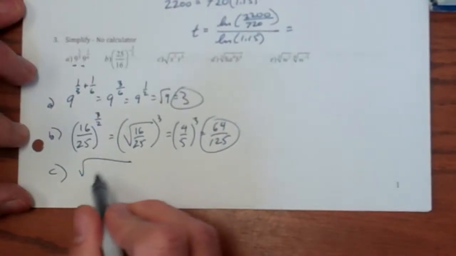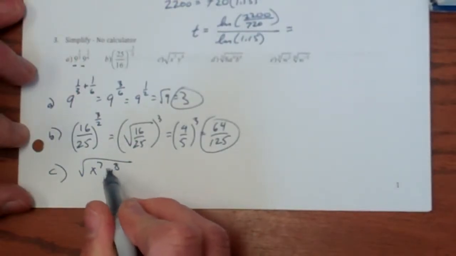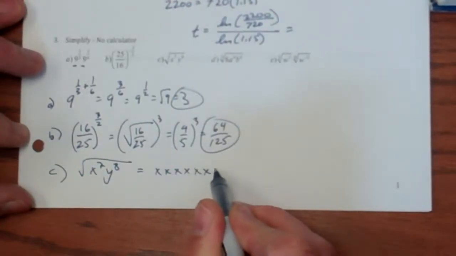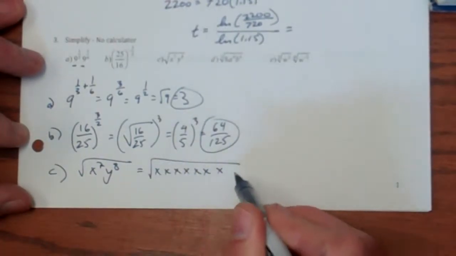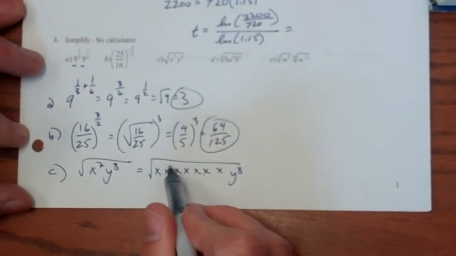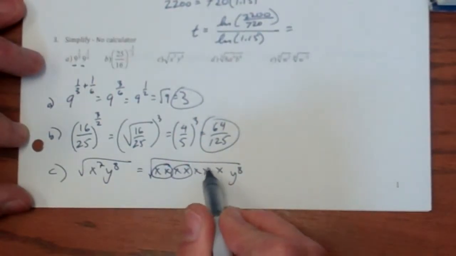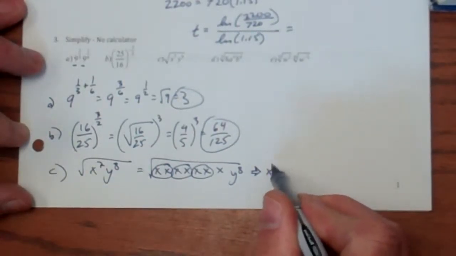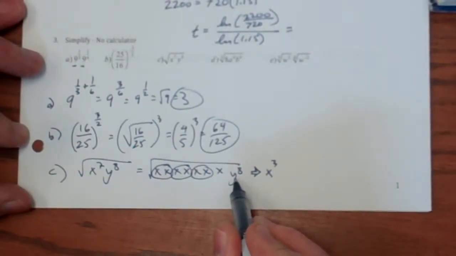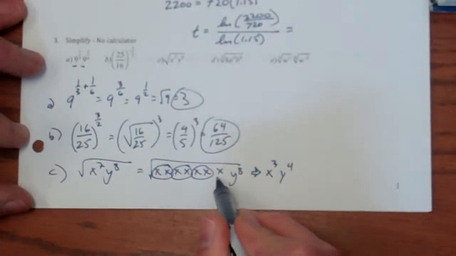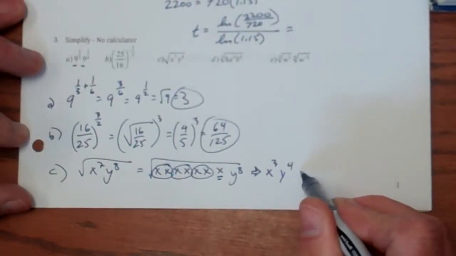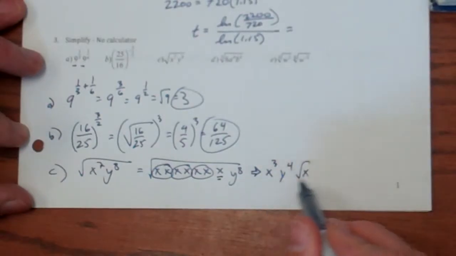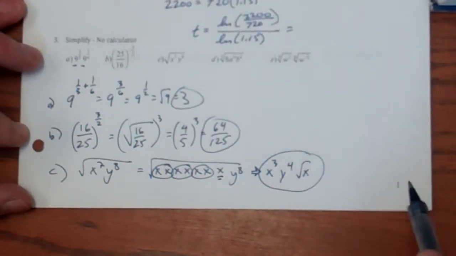When you're taking the square root of x to the 7th and y to the 8th, think of that as 1, 2, 3, 4, 5, 6, 7 x's, and then y to the 8th. This will just illustrate that you're looking for pairs of x's that come out, and there are 3 pairs that come out. So this gives us x to the 3rd, and there are 4 pairs out of the 8 y's that come out, and what's left behind is this one lonely x right there. Okay? So that's the answer for C.